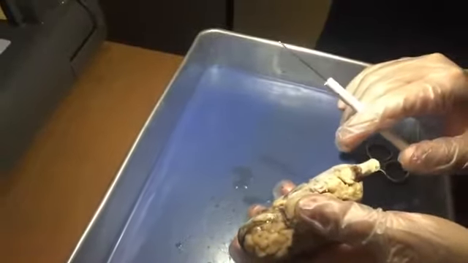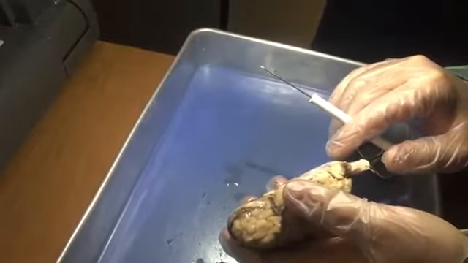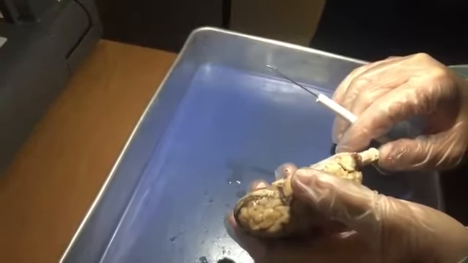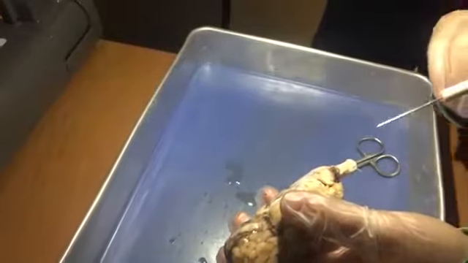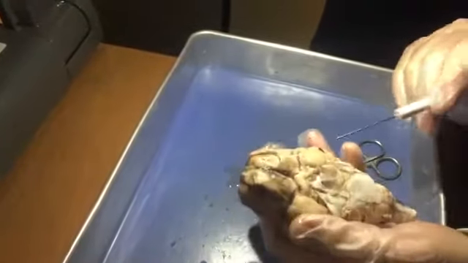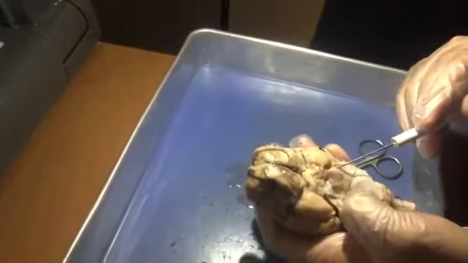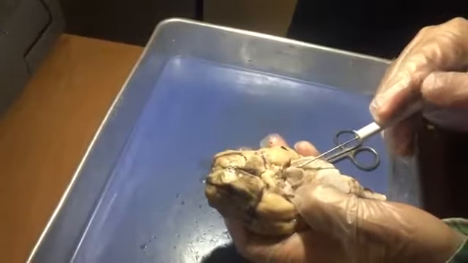Why? Because it's the center of vision. All of those optic nerves are going to go here to get analyzed. So this is also not removed completely. You can see a pituitary gland.